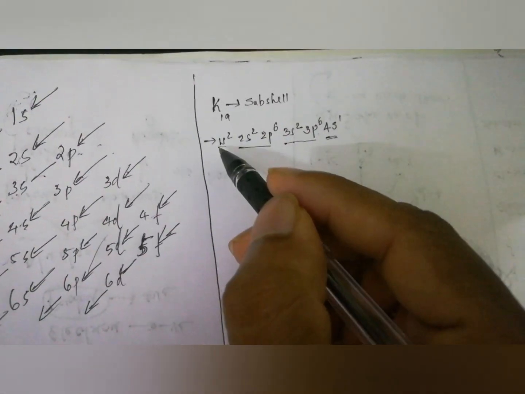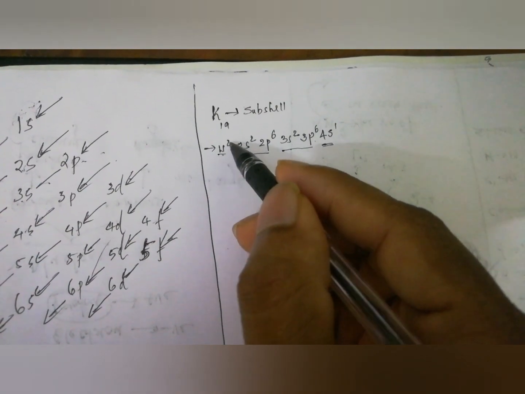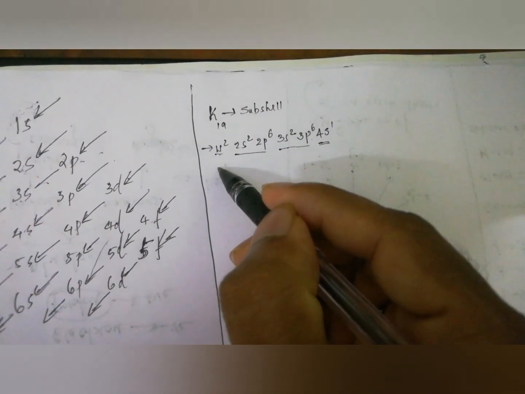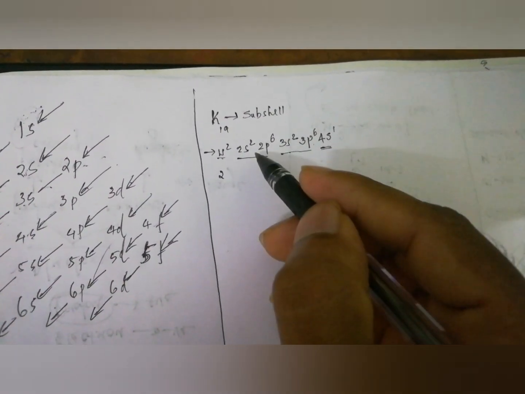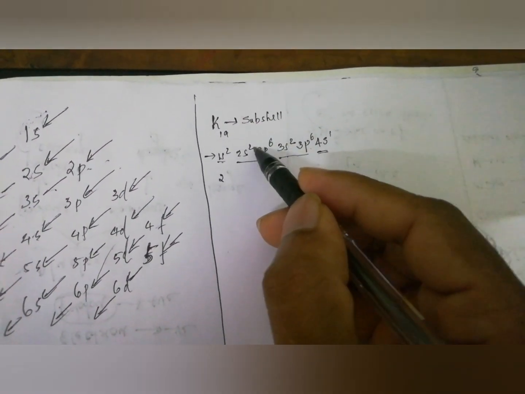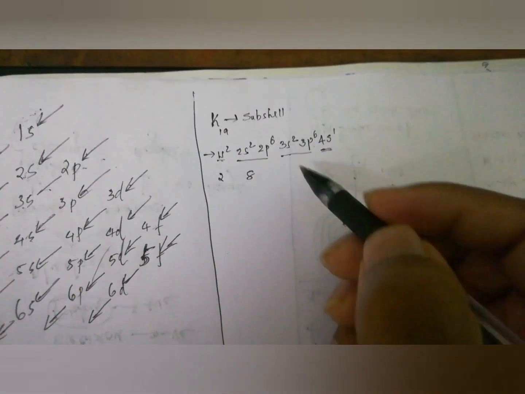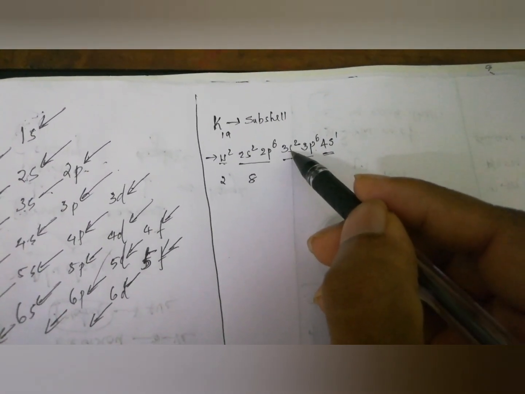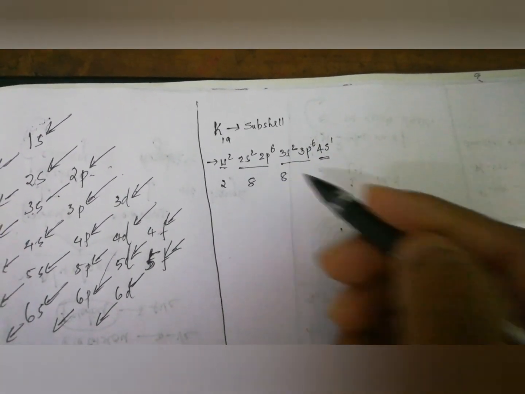Therefore, in the first shell, that is the K shell, there is only one subshell. It contains 2 electrons. In the second shell, which is the L shell, there are how many electrons? 6 plus 2, that is 8 electrons. In the M shell, there are how many subshells? 2, which contain 6 plus 2, 8 electrons.